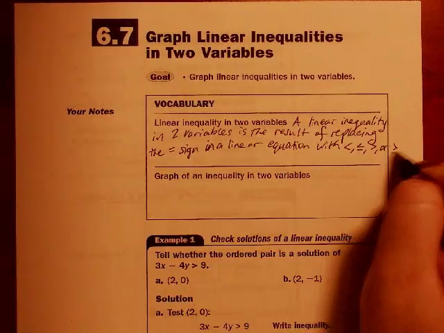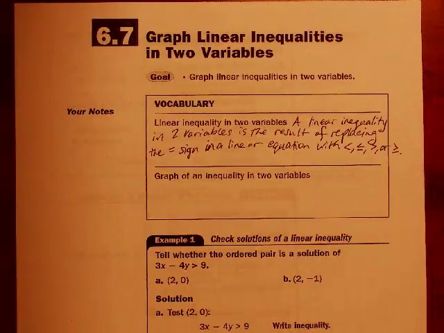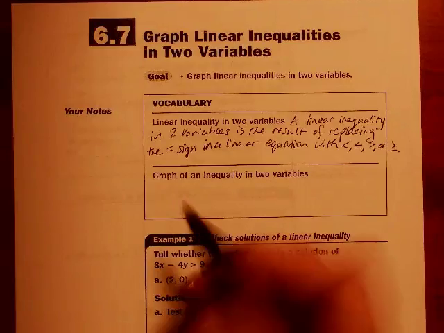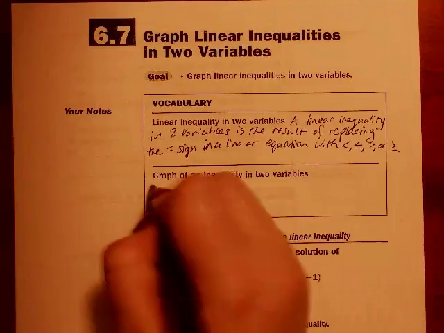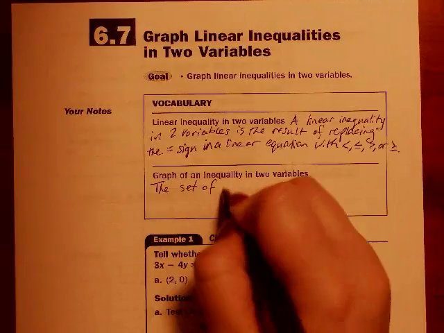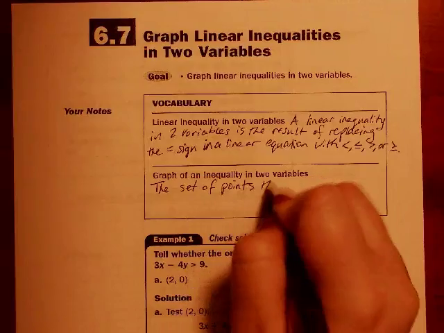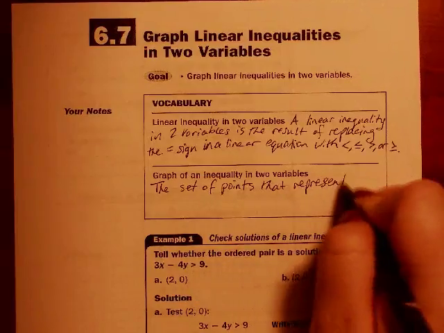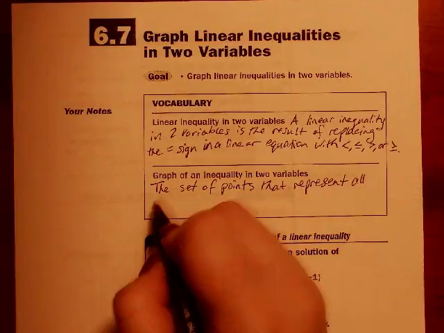And the graph of an inequality in two variables is the set of points that represent all solutions of the inequality.